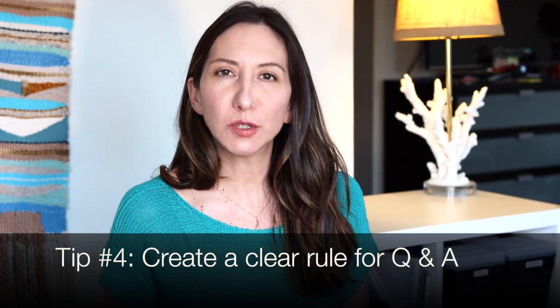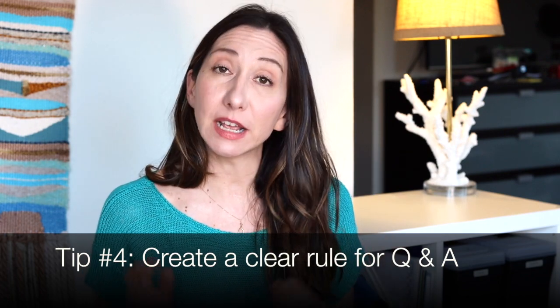Tip number 4, create clear rules around questions and answers and really stick to it. So what I mean by that is I will state at the beginning of class that at the end of class, I always save a chunk of time for general question and answer, and people are welcome to ask anything and I'll answer it to the best of my ability. But feel free to ask questions as we go, as long as they are relevant to the topic at hand, and stick to that rule.